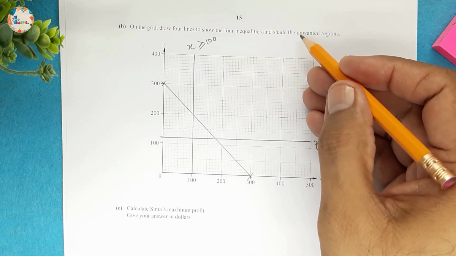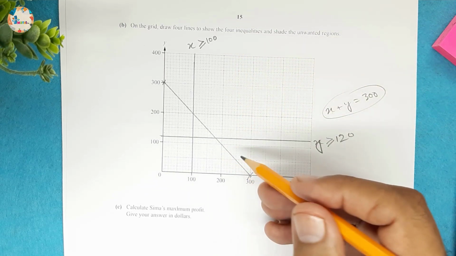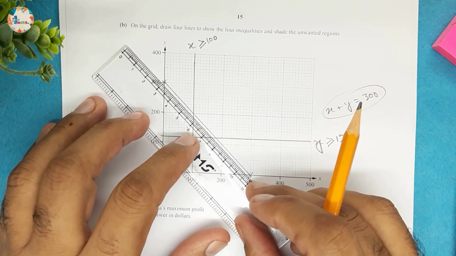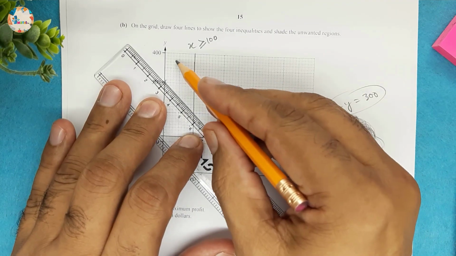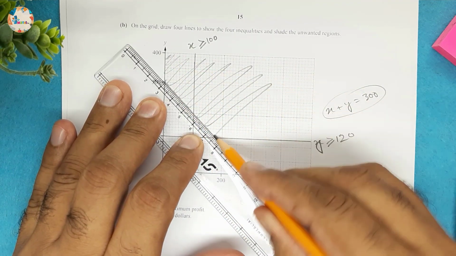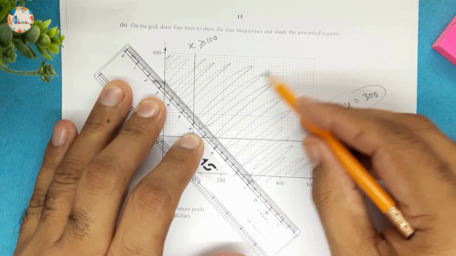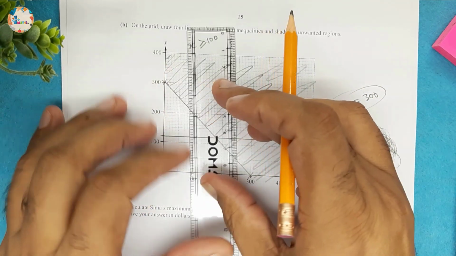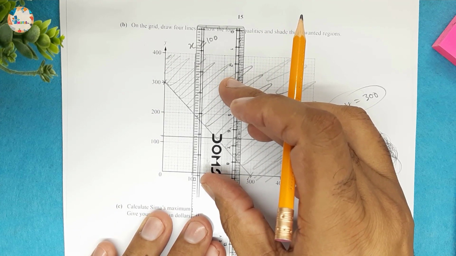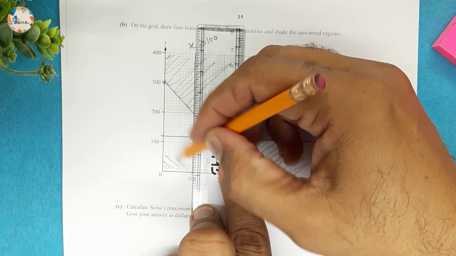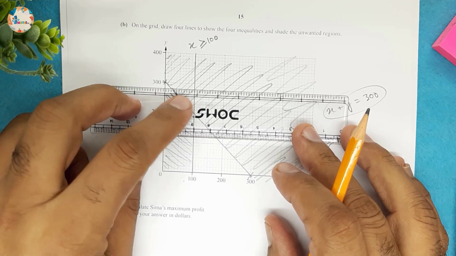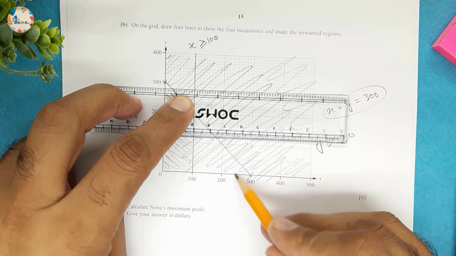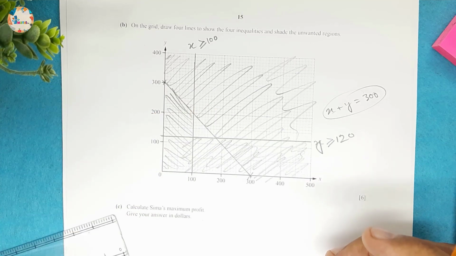Now this is the shading. Draw 4 lines, show the 4 inequalities, and shade the unwanted region. So the unwanted region we can shade like this one. This is the required part. This all will be unwanted area, so we can shade this unwanted area. Then this less than is also unwanted, so we can shade this region as well. Then we have to shade this lower portion as well. Only remaining will be this area, this triangular region.